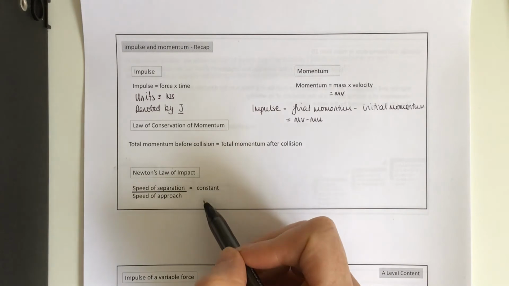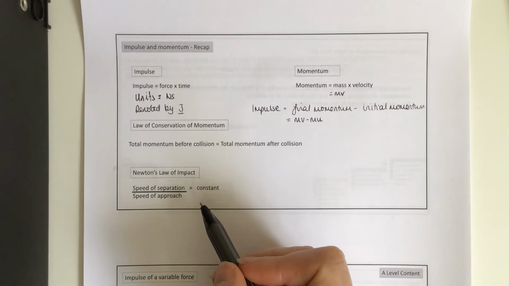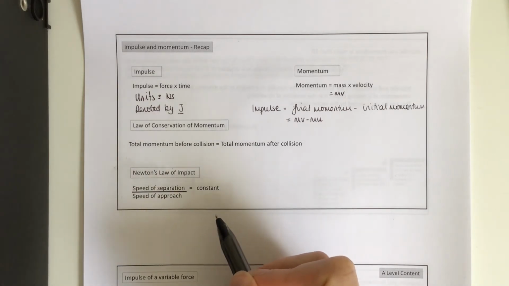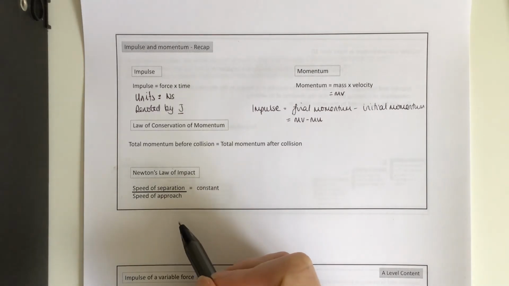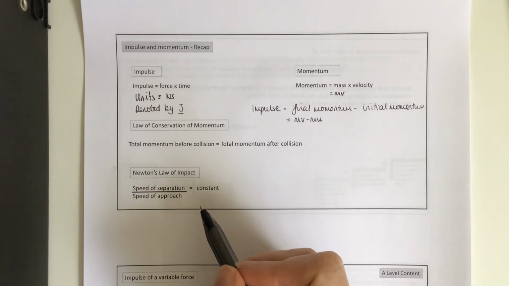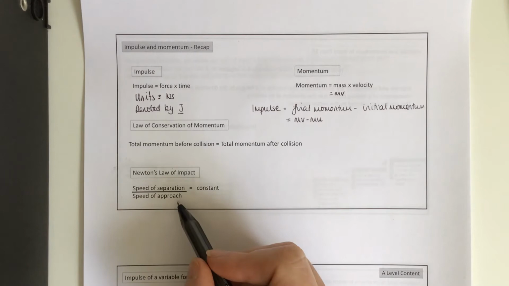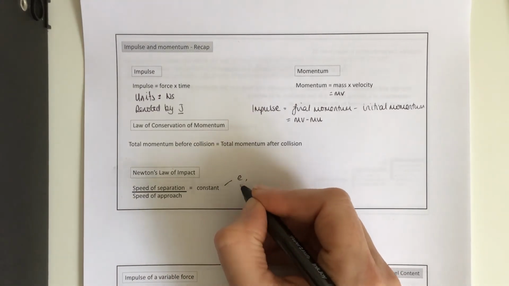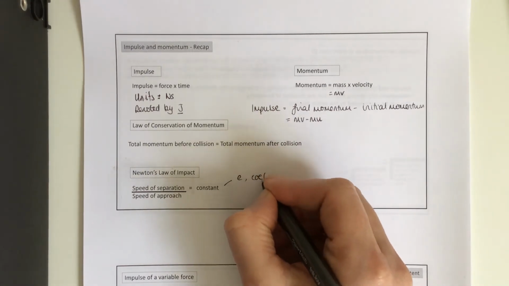And then we went on to look at Newton's law of impact. So when we had, say, for example, a ball being dropped onto a surface, so we had a speed as it approached the surface, and then we also had the rebound afterwards, so the separation, so speed of approach, speed of separation, and we said that the speed of separation divided by the speed of approach was a constant, and that constant was denoted by E, not the 2.71 E this time, but E is the coefficient of restitution.